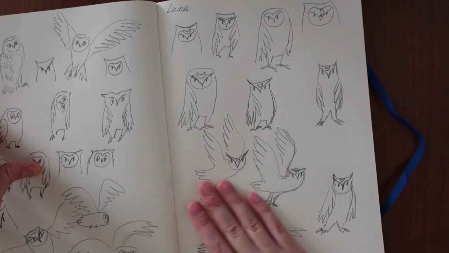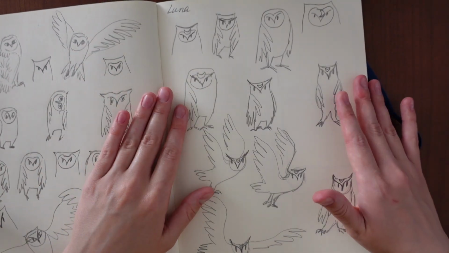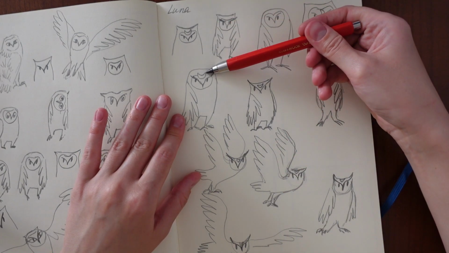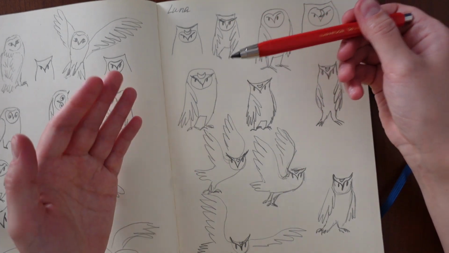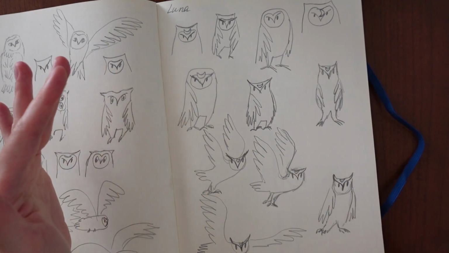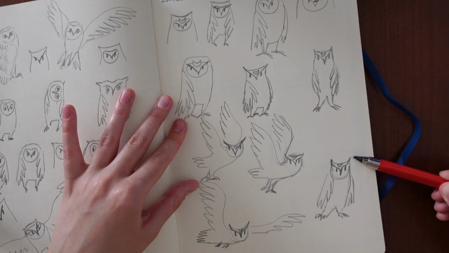And also to make Luna pop up from different characters, I decided to give him this element. This is like moon. And I also decided to make this small eyes and these like ears.